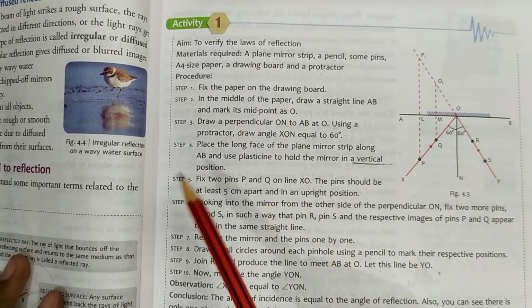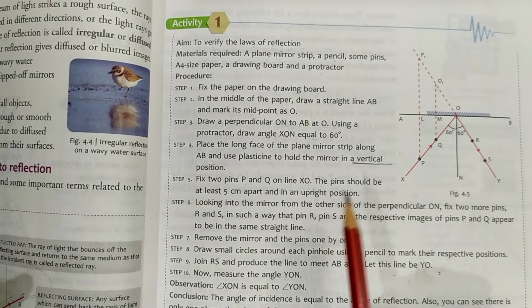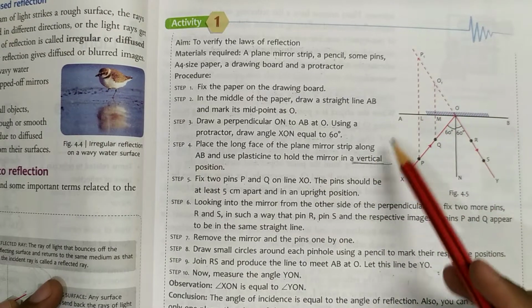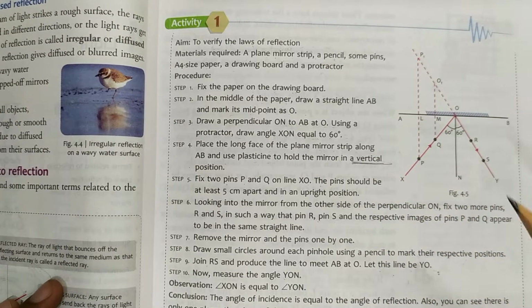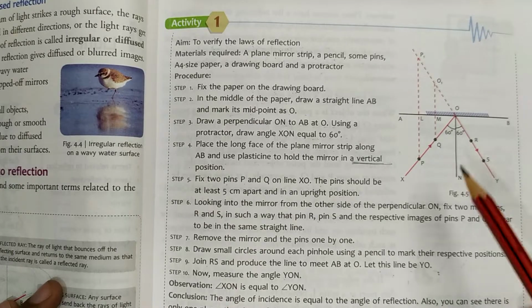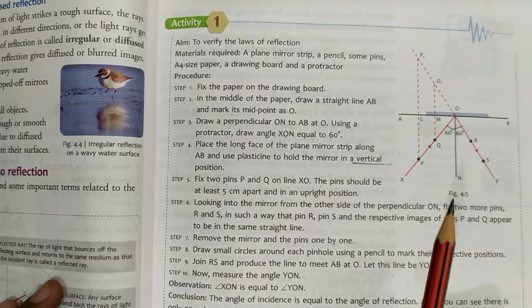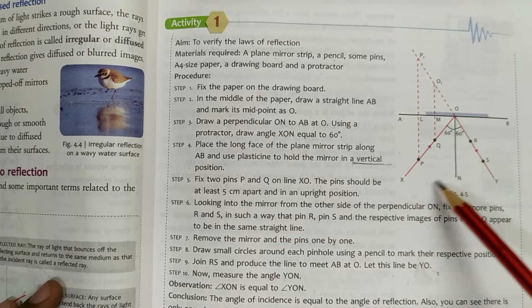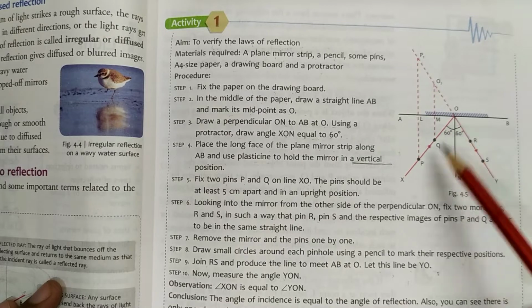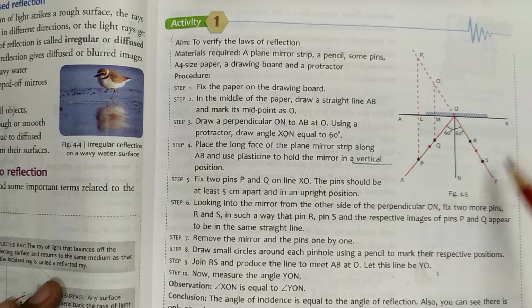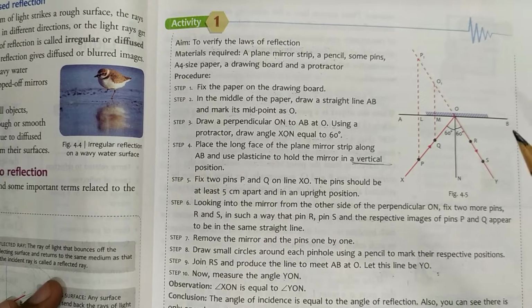Okay, so children, I have also collected a few materials to perform this practical before you, but it may happen that I may not get an appropriate or perfect result, because I do not have a perfect mirror strip. But I will show you the procedure of how to perform this practical if you are doing it at home, or if you want to check whether the laws of reflection are correct or not.